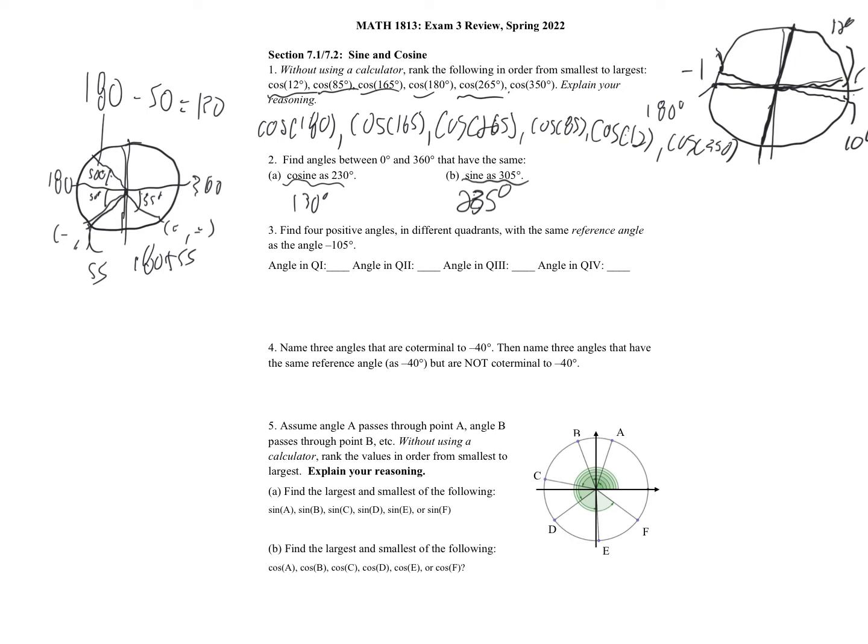Problem 3, find 4 positive angles in different quadrants with the same reference angle as the angle negative 105. So again, we'll draw a circle here. It's telling us we have the angle negative 105, so that means we'll go backwards from 360 here. So we'd go back 90, and then that would be 90 plus 15. So this would be our 105 angle.